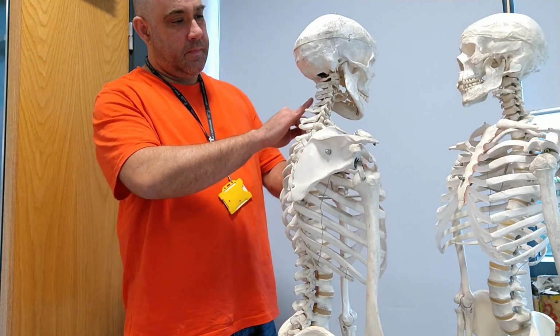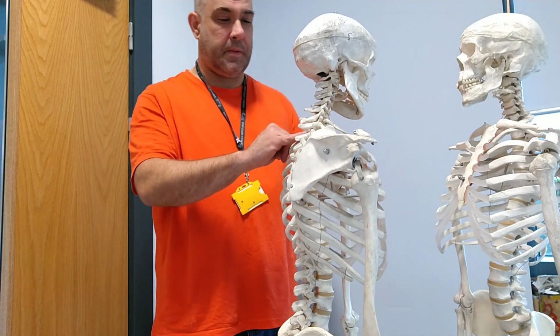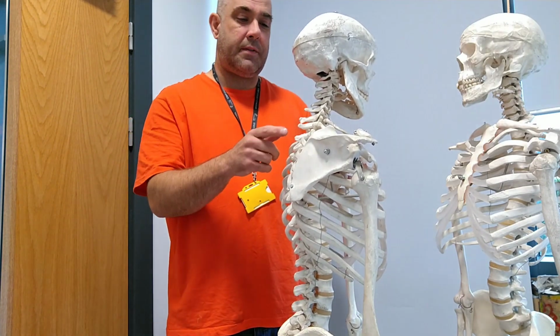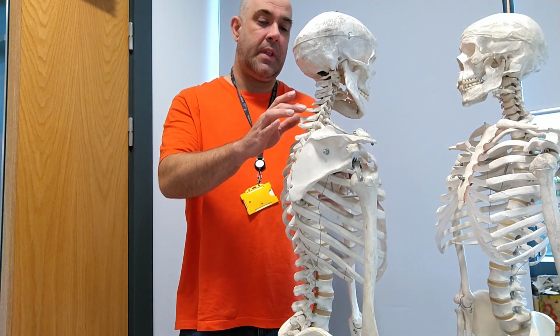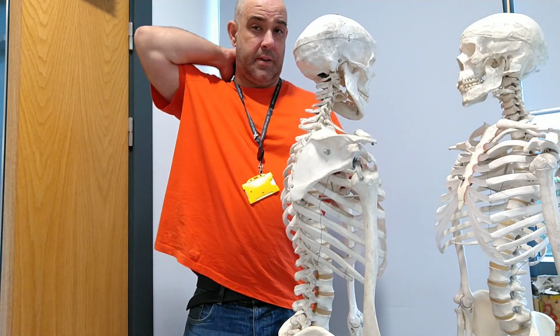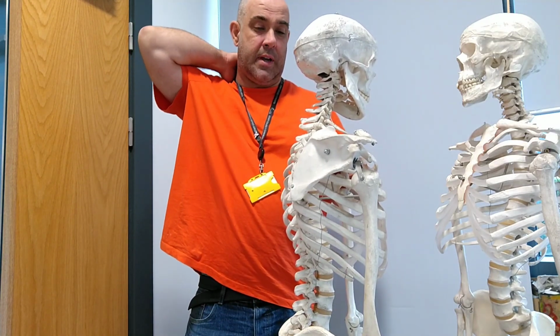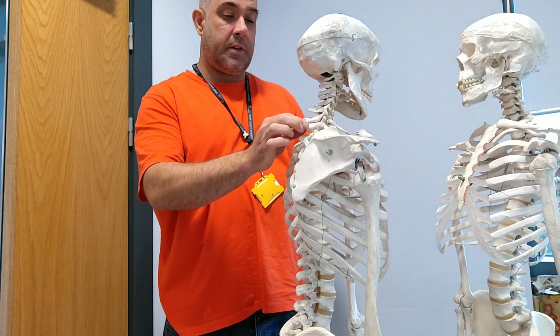We've got 7 cervical vertebrae, the vertebrae of the neck. The 7th cervical vertebra is important, the last one, here. If you feel at the back of your neck, as your neck joins up to your body, you can feel the 7th cervical vertebra.